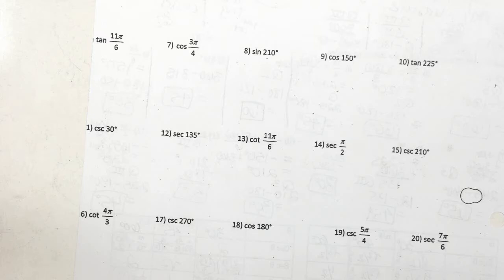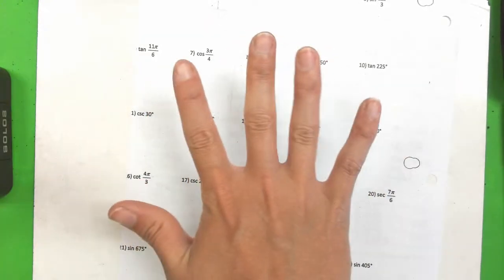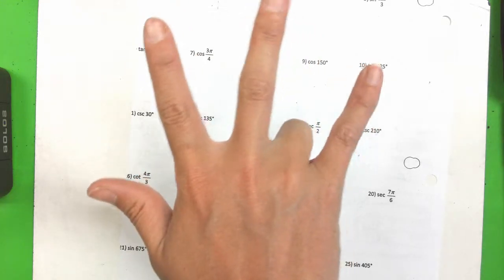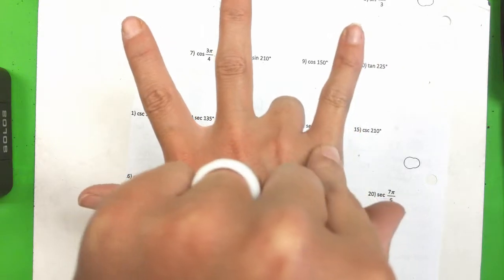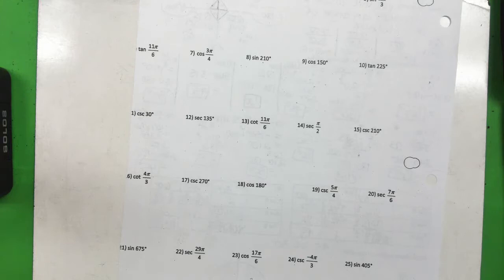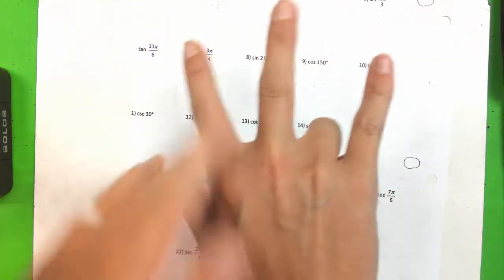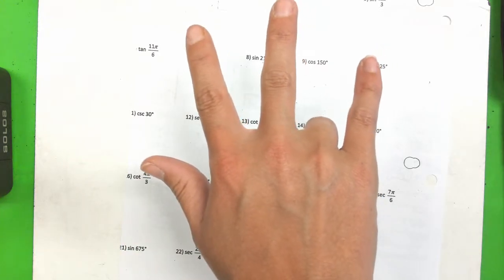Square root of 3 over 2. 1/2. Good. Cosine is the pinky side, right? 60 is which one? Ring finger. So this side is cosine. So this is square root of 1, which is 1 over 2, so 1/2. How do you know which side you're on? This side is cosine. You square root your fingers, and then put it over 2 always.